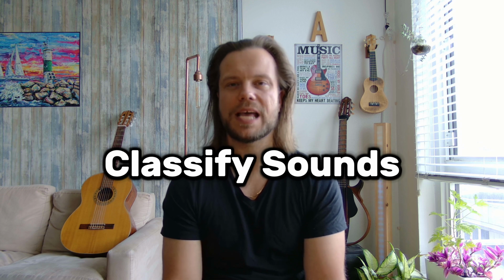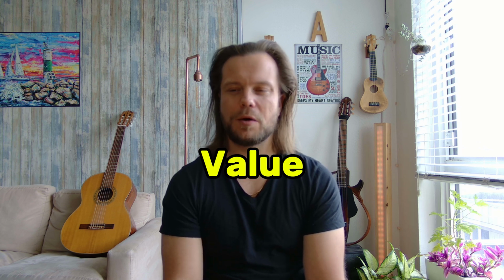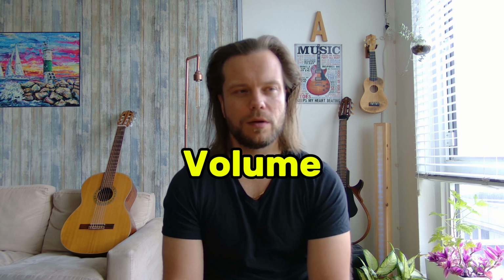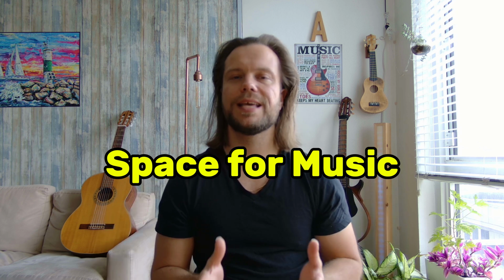And in order to classify sounds, we have to differentiate them from one another. And in order to differentiate something, you have to first give it meaning. You have to give it importance, and you have to give it value. So that word value is similar to the word volume, right? So volume, we think of like a container. We think of being able to hold a certain capacity, right? We need to hold space. So really what makes music is the space that we've given to contain music, right?